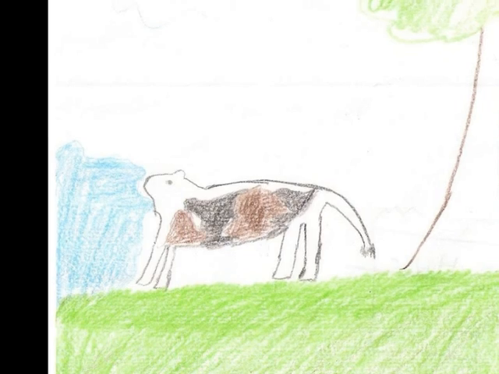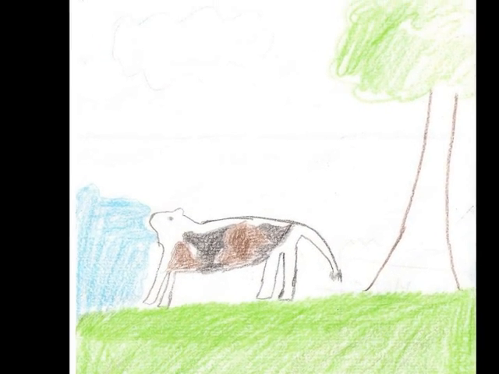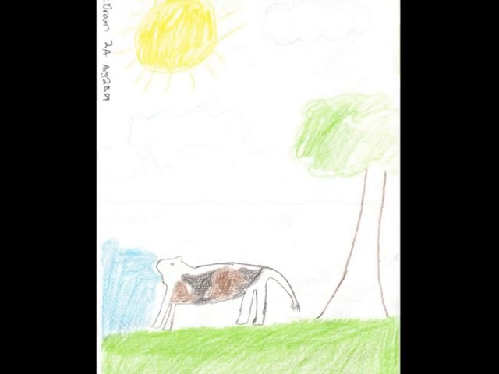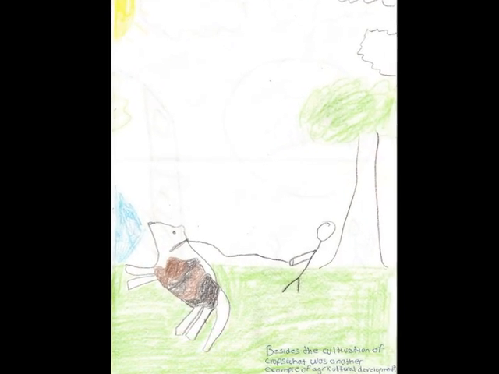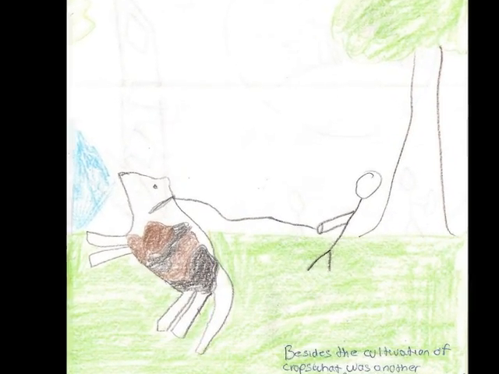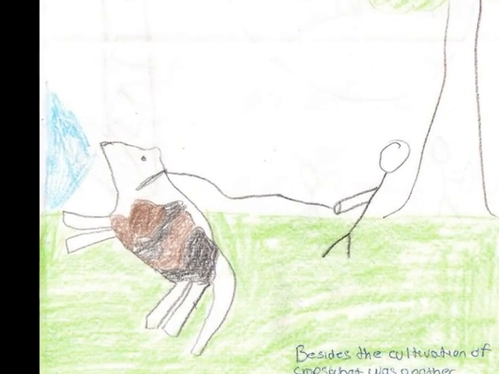Animals which had previously been wild were captured and domesticated. For example, sheep, goats, pigs, cattle, chickens, and water buffalo.